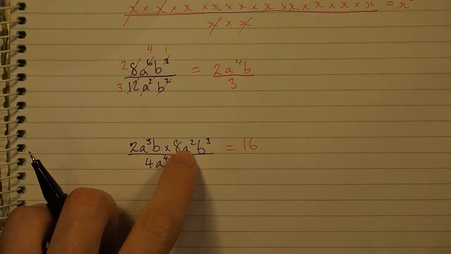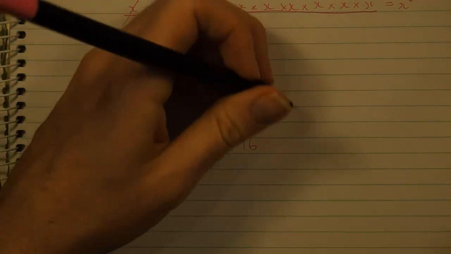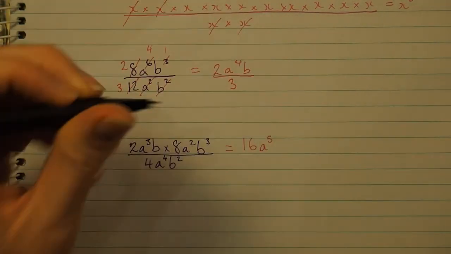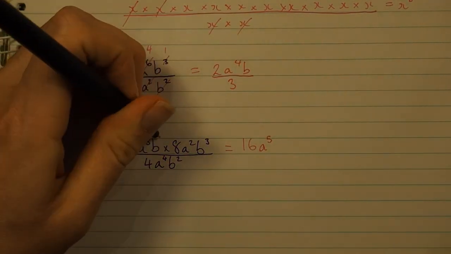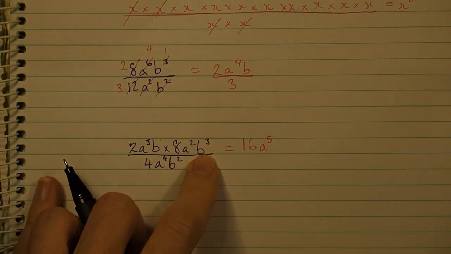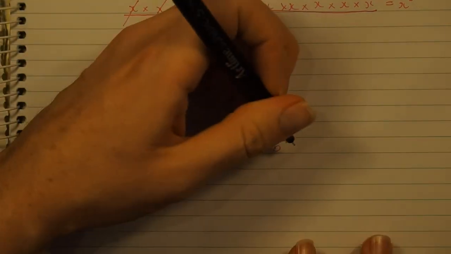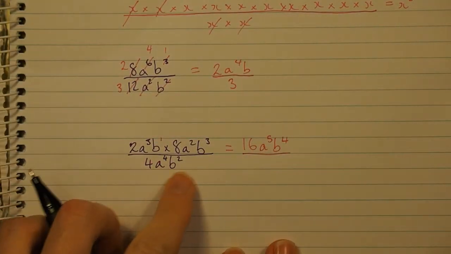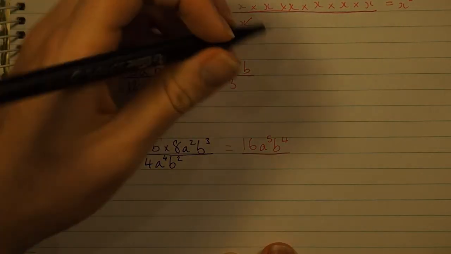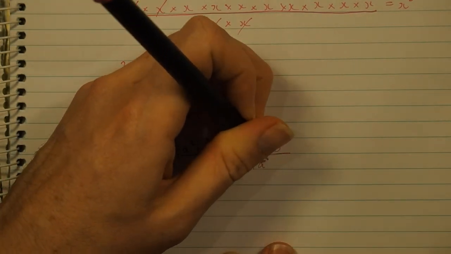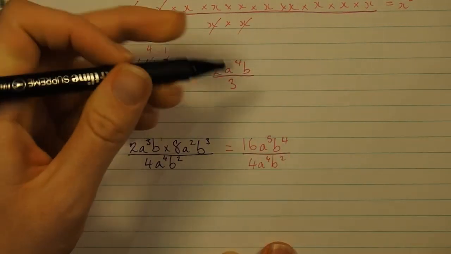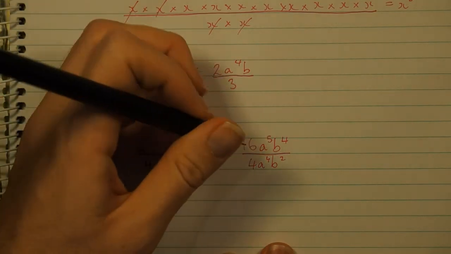A to the power of 3 multiplied by a to the power of 2. We add our powers, that becomes a to the power of 5. B, of course, that's b to the power of 1 multiplied by b to the power of 3. We add those powers, that becomes b to the power of 4. Over, now there's nothing to simplify in the bottom, it's simply 4a to the power of 4b to the power of 2. Okay, now we can use our division law.